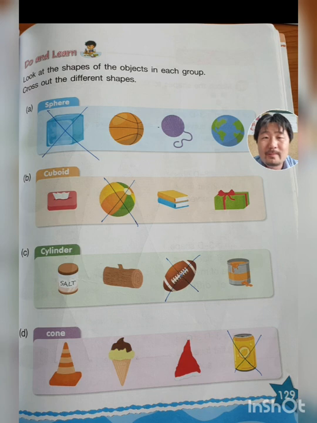Okay, now this part of the video, the last part of the video, is for you parents out there. I have now given you the correct answers for these few exercises. So A, the sphere, it's the first one, the ice cube, that goes away because that's a cuboid, it's not a sphere. B, in the cuboid group, it's the beach ball that goes away because it's a ball, it's a sphere.